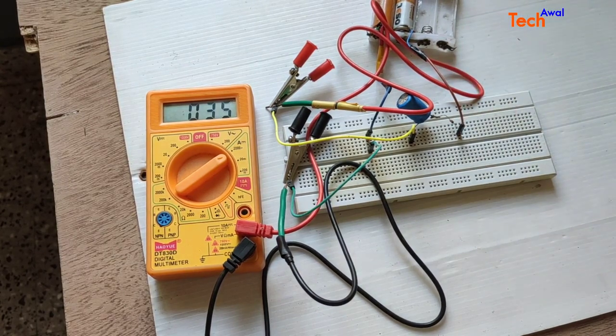Okay, so it started with 41, and we can see that initially it was very sharp, and the current is decreasing. Initially the current was 41 microampere. Okay, we'll leave it.